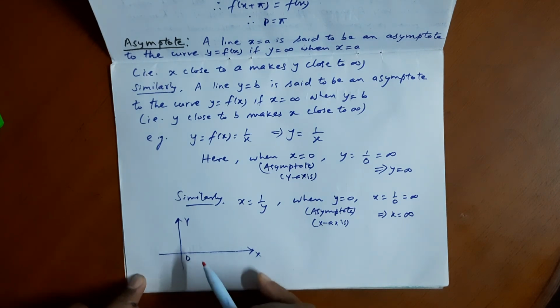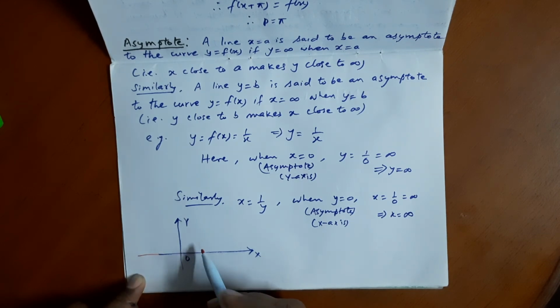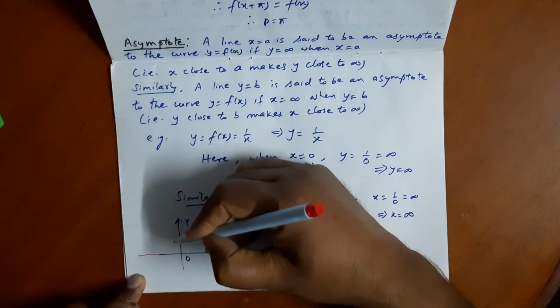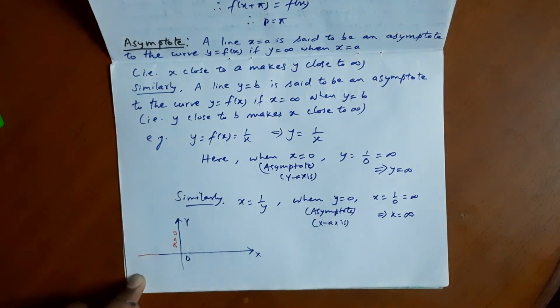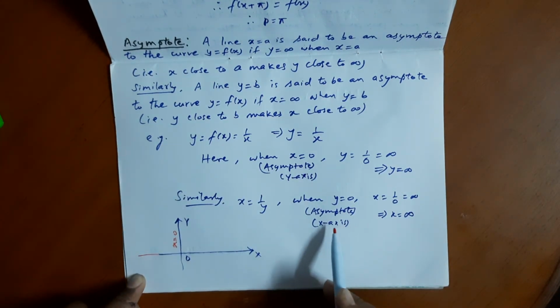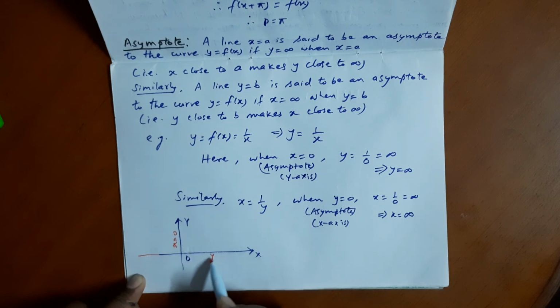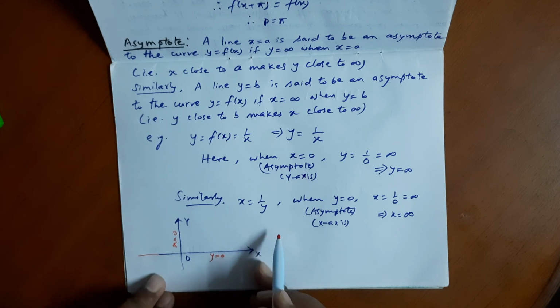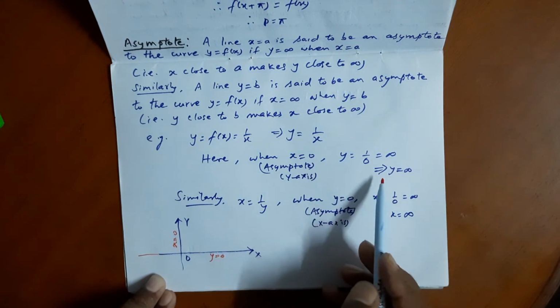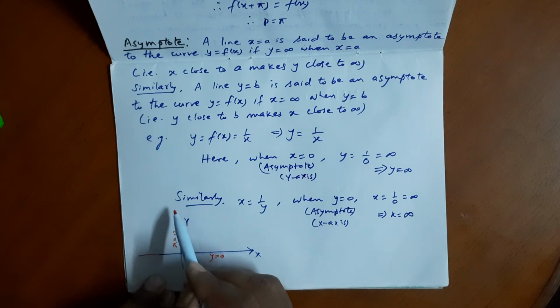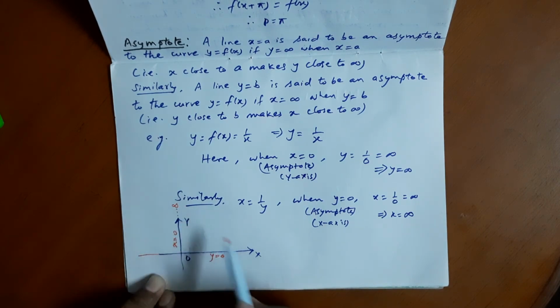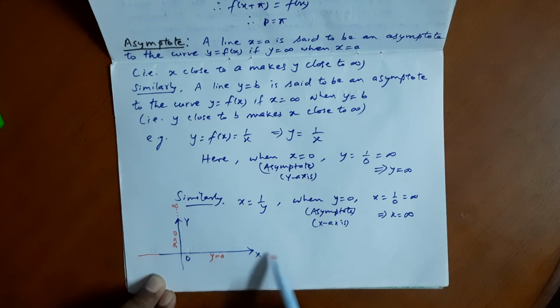Here, x equal to 0 means it is the y-axis, and y equals 0 means it is the x-axis. Y equals infinity will be up very far here, and y equal to 0, x equal to infinity means also it will be very far here.